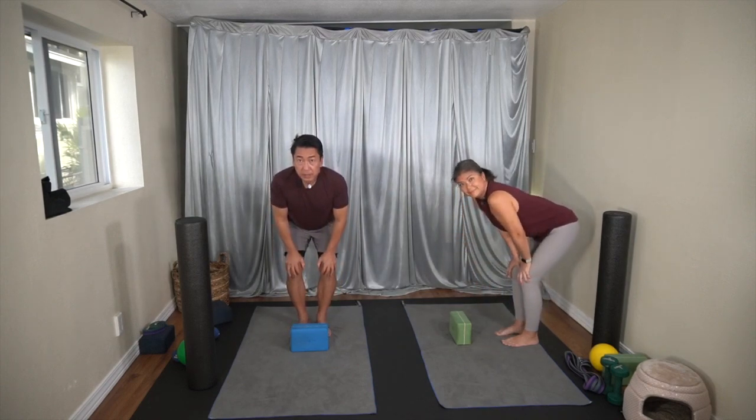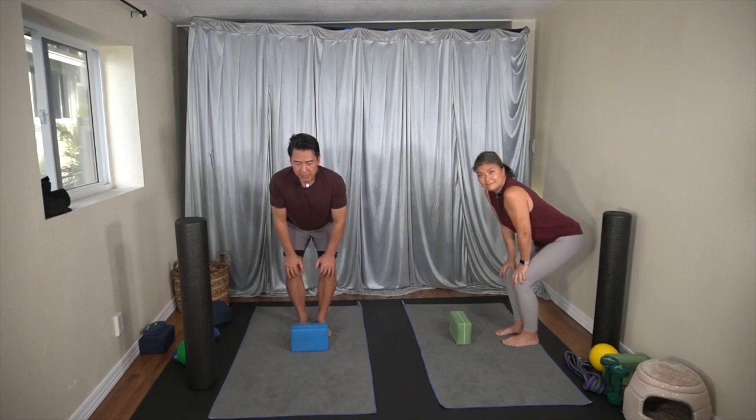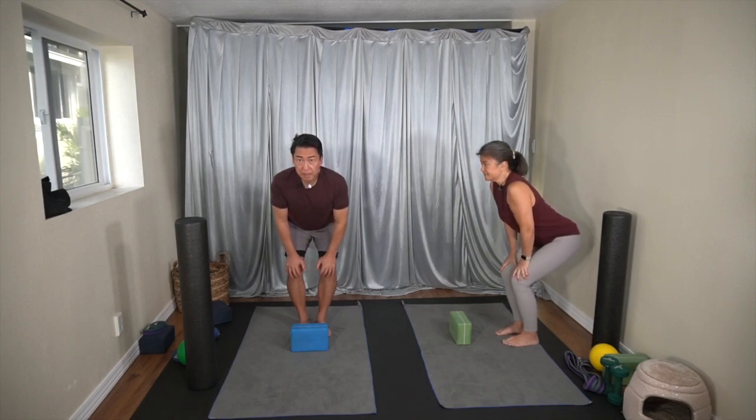Hands go on your knees. You're going to stick out your booty, arch your back. We're going to shorten up your back muscles. Tighten your abs, because this is part of the equation too, flexion and extension of the spine.